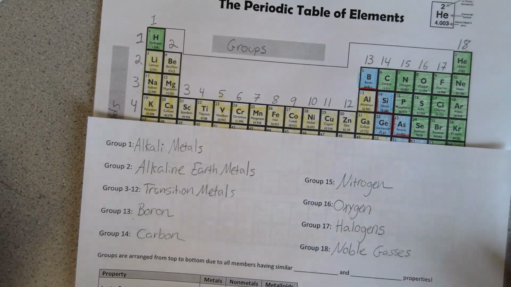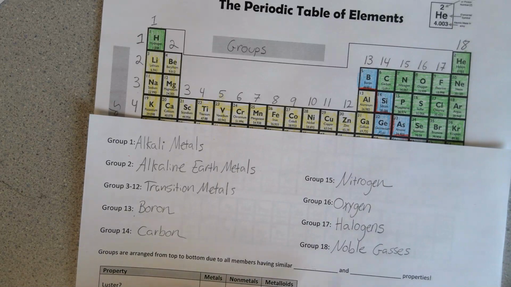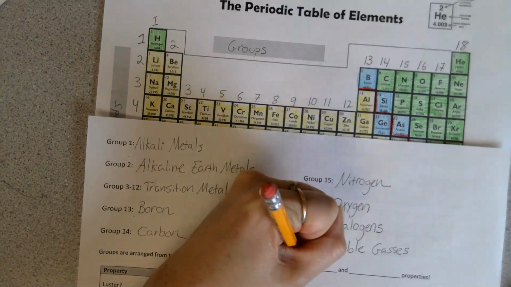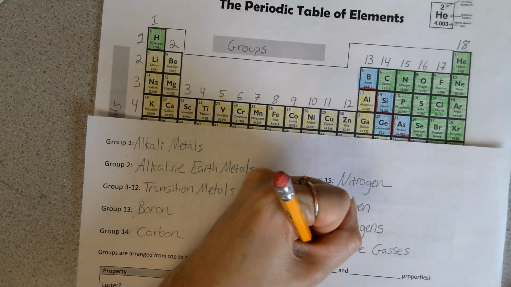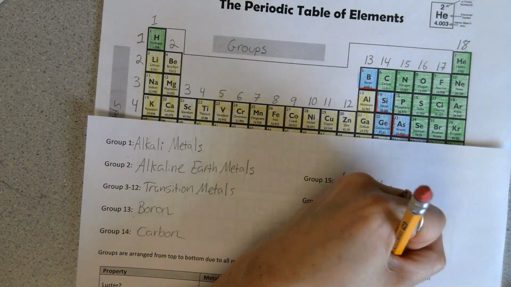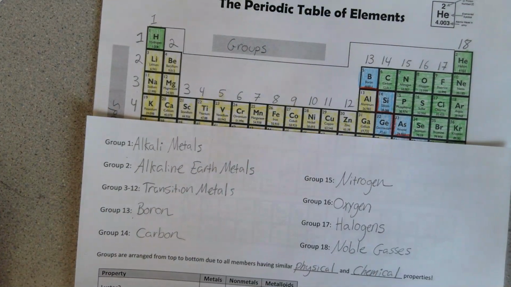But groups are arranged from top to bottom due to all members having similar physical and chemical properties. This table is not a mistake.